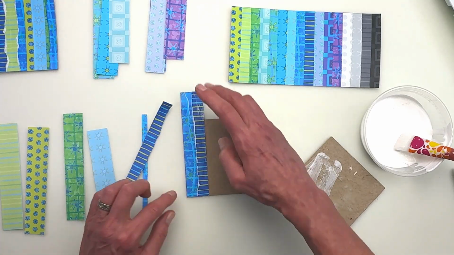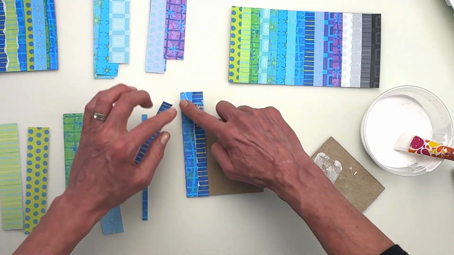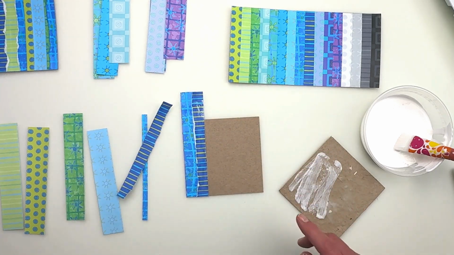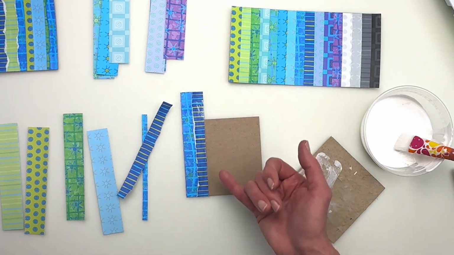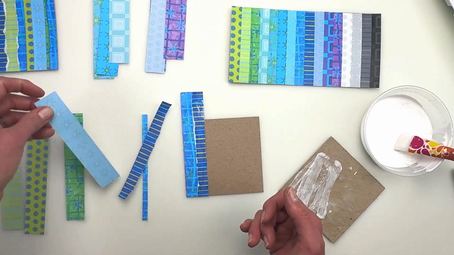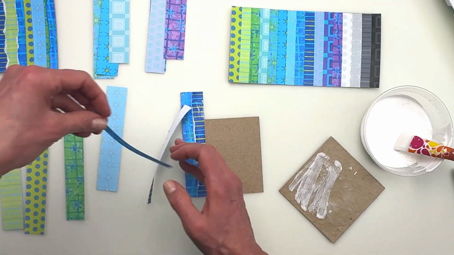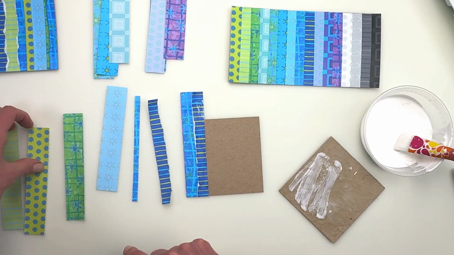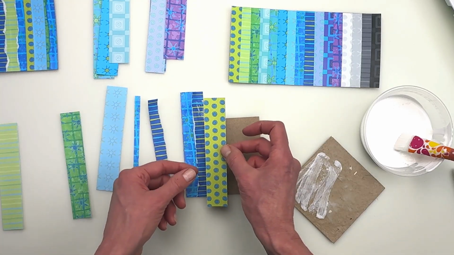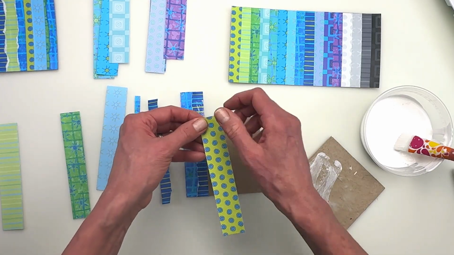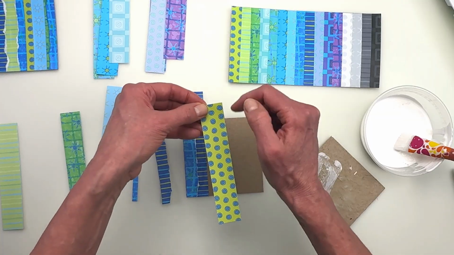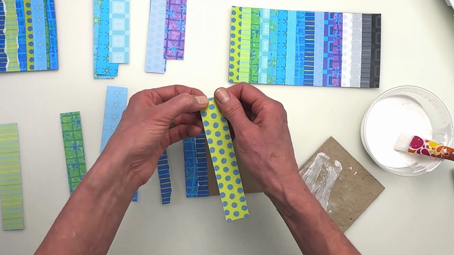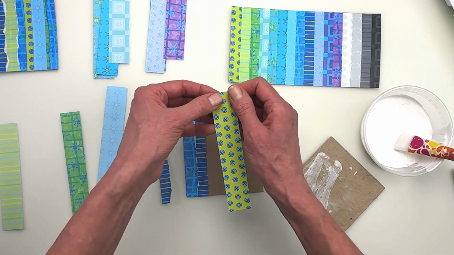And I'm gluing it all the way beyond, making sure it's secure up there too. Now I want to decide, do I want to use the same color palette again? I could repeat a color I've already used, stay with the blues, but at this point I think I'm going to move on to this greenish yellow, the yellow-green background. And again, I'm going to tear this one.